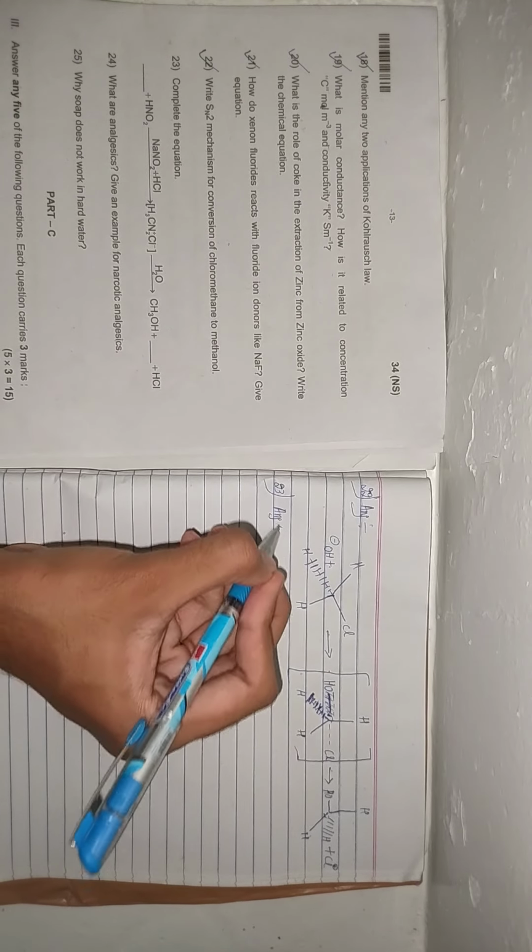So question number 22 is done. Moving on to our next question, question number 23. Here they have asked us to complete the equation. We have to think about which chemical, if we put it, will make the reaction correct. Let us write the answer.